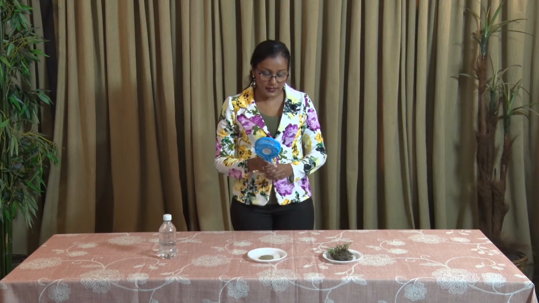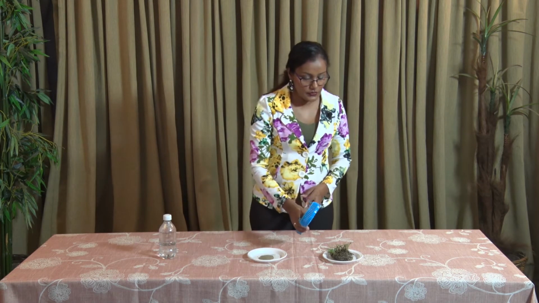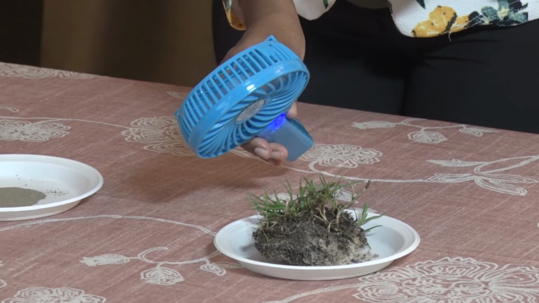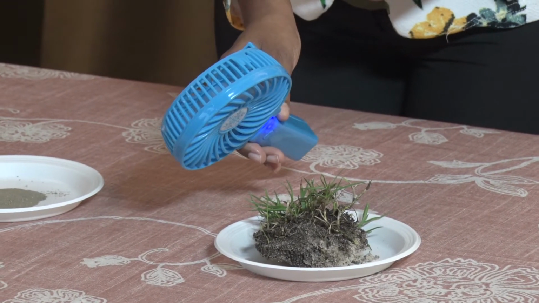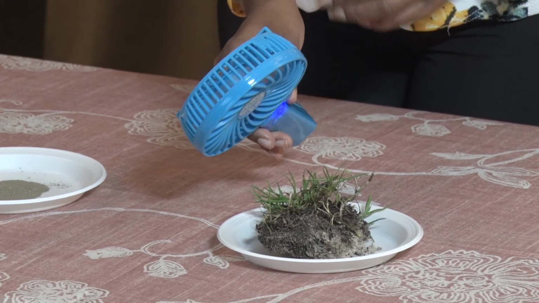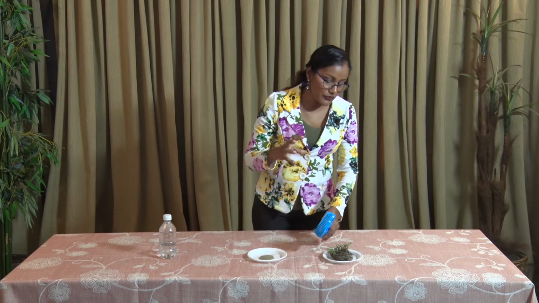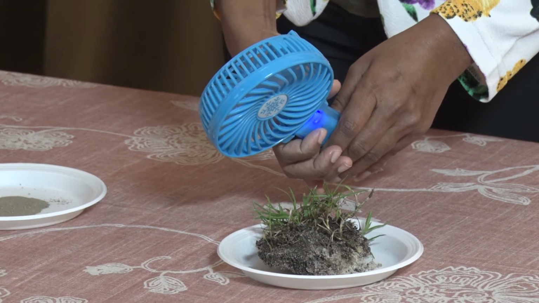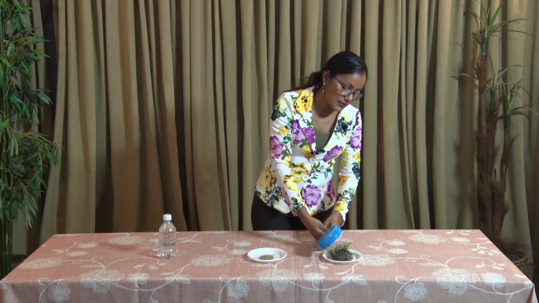All right. Now let's do the same thing to the soil with plants over it. So I'm going to put it to high and I'm going to use it to blow. Can you see the movement of the soil there? Is the soil being blown away by the wind? No. The soil isn't being blown away by the wind because the plants, the root holds the soil together. So it's difficult for the wind to move the soil. Let me take it a little closer to see if it's going to move.